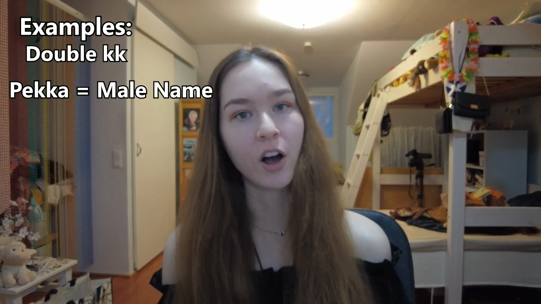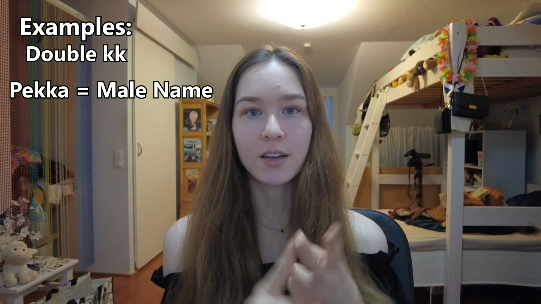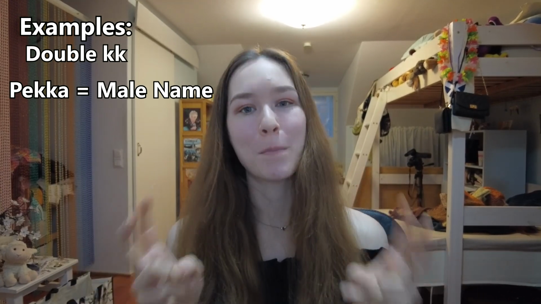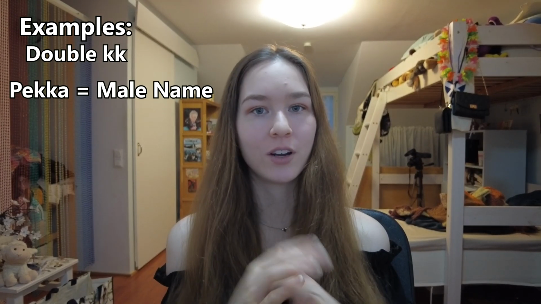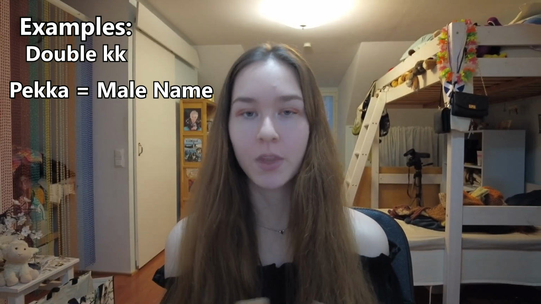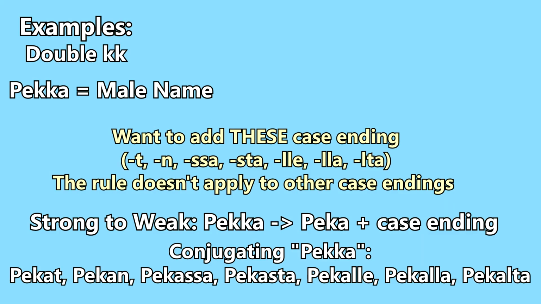Let's take another example. The Finnish man's name Pekka, quite common. It's a noun, and it has a double K in the word itself, so that makes it a strong word. Therefore, when we're conjugating Pekka to fit the various case endings, we need to drop a K. That's why Pekka would turn into Pekat, Pekan, Pekassa, Pekasta, Pekalle, Pekalla, Pekalta.